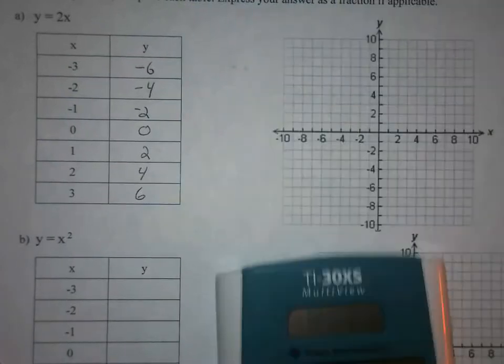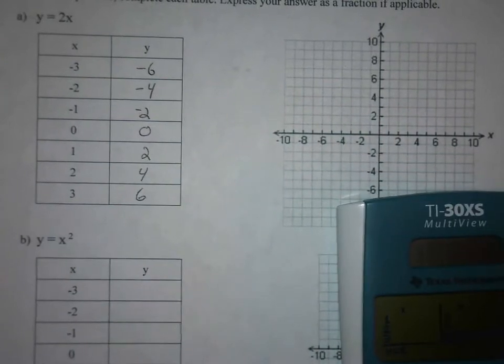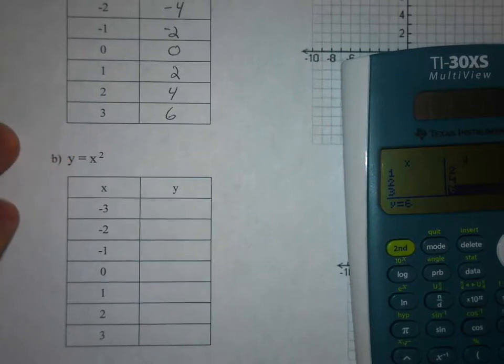Okay, and then you can go through and plot the points on the grid. And in a few minutes, I will show you what the graphs look like. Let's move on to the next one though. y equals x squared.